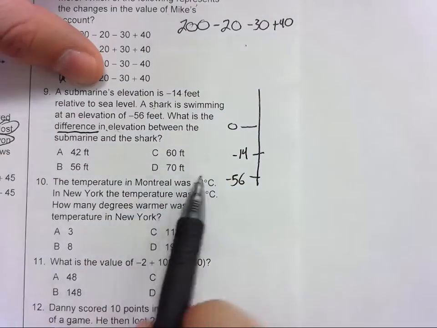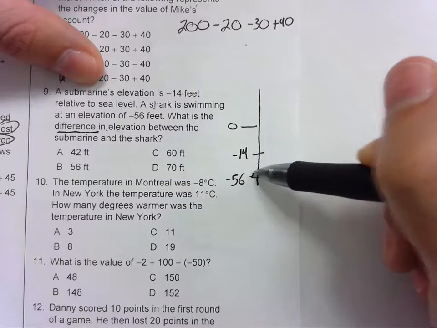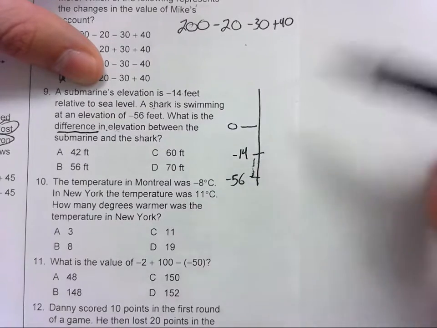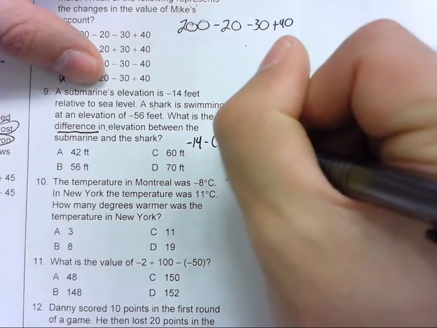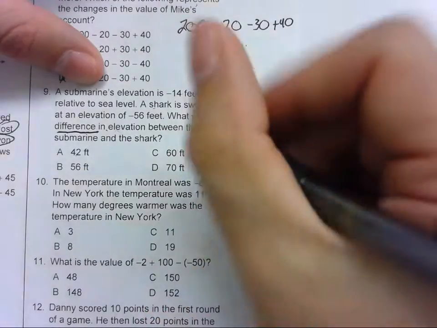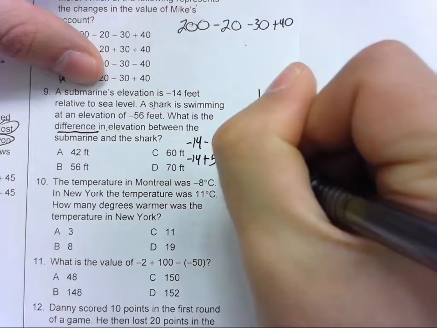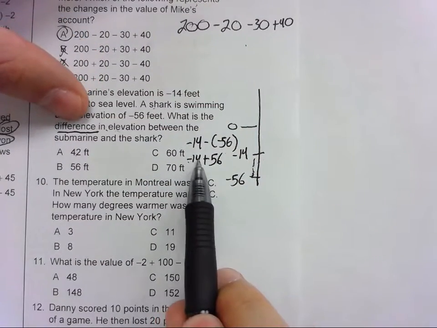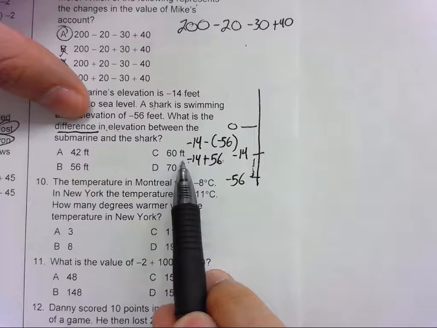These are all positives, which is fine because we're just looking at the distance here. We can count how many numbers are between -56 and -14, or we can subtract. -14 minus -56. Instead of subtracting, we add the opposite. -14 plus 56. There are more positives than negatives, so the answer is positive.